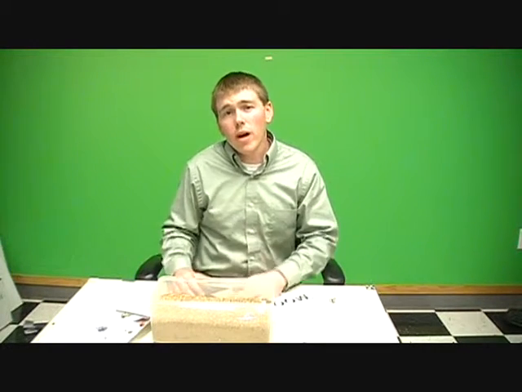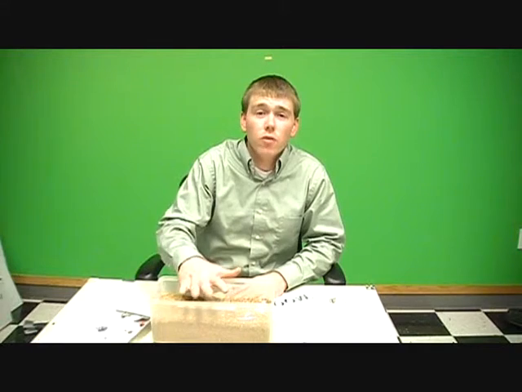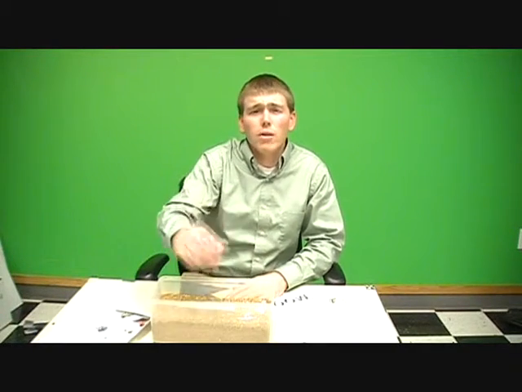Eventually we're going to have students digging around in the sand looking for fossils and trying to identify what those fossils are, because finding fossils and trying to interpret what you're looking at is a really important part of understanding the past of the Earth.